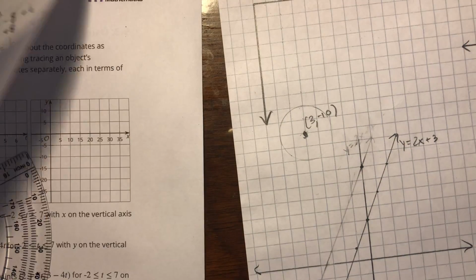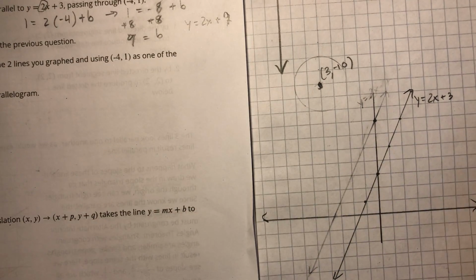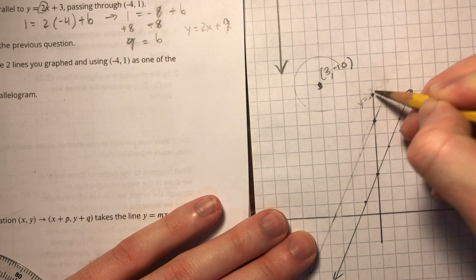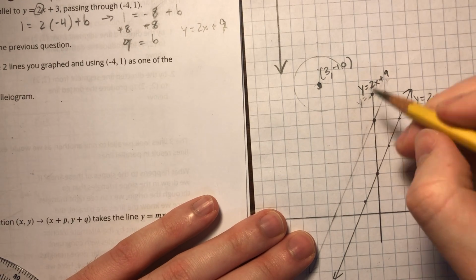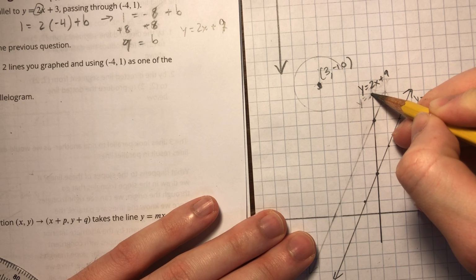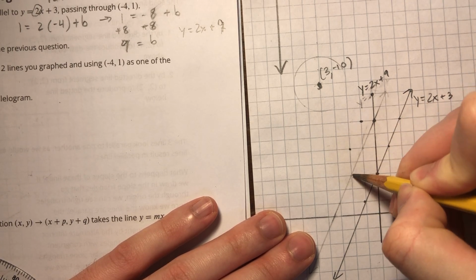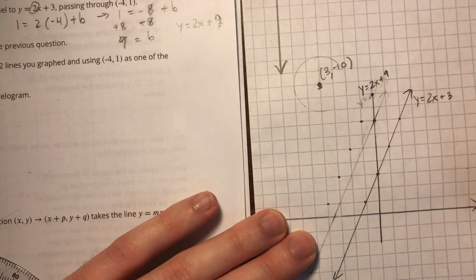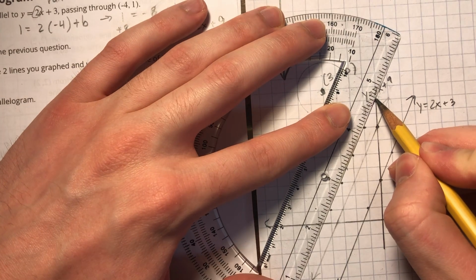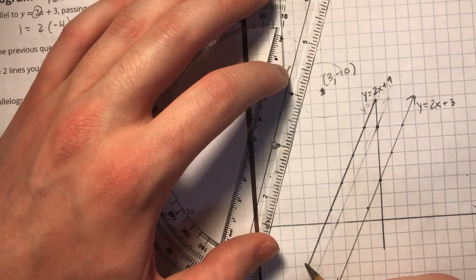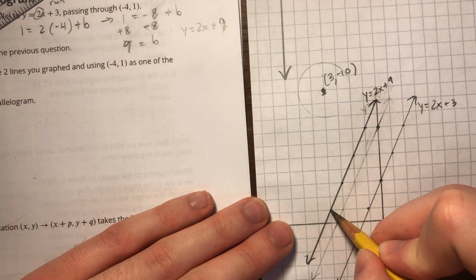All right, but it's good that they asked another problem. It shows clearly I made an error. All right, so y equals 2x plus 9. So we want to follow that slope back, down 2, back 1, down 2, back 1, down 2, back 1. All right. Great, now I can see the point negative 4, comma 1 here.